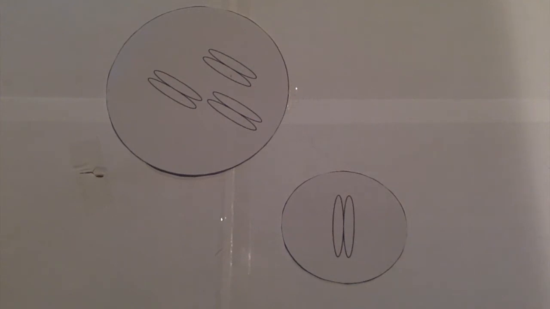Non-disjunction is when 3 chromatids move to one centriole, and only one ends up with the other centriole, which ends up with dysfunctional cells after telophase. This can happen in either meiosis 1 or meiosis 2.